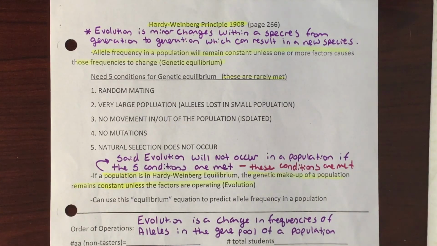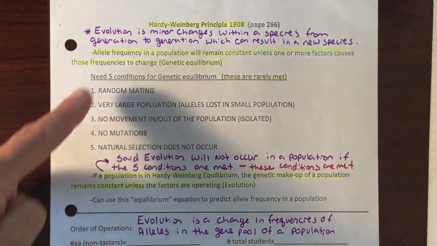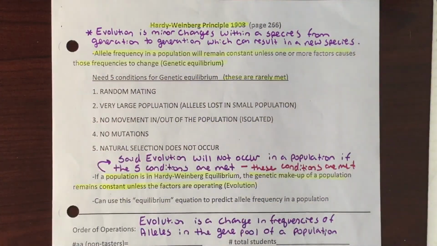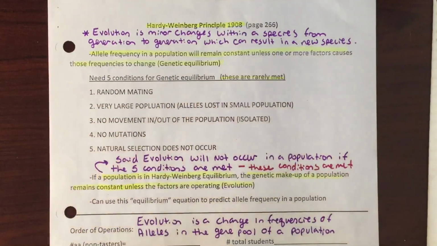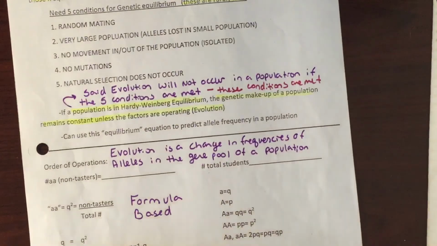So we talk about allele frequencies, and allele frequencies in a population will remain constant unless one or more factors cause those frequencies to change, and that's called genetic equilibrium. There are 5 conditions for genetic equilibrium, and if you think about it, they're never ever met. They're saying, if we meet these, the allele frequency is never going to change. We're not going to see new organisms form. Well, we can't stop these things from happening. So just by any of these things happening, we know that evolution is going to occur.